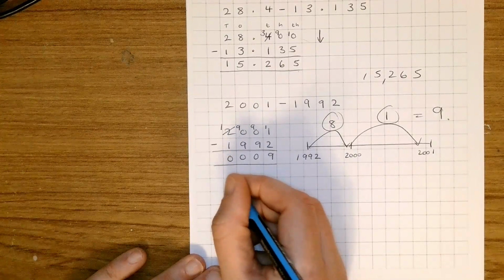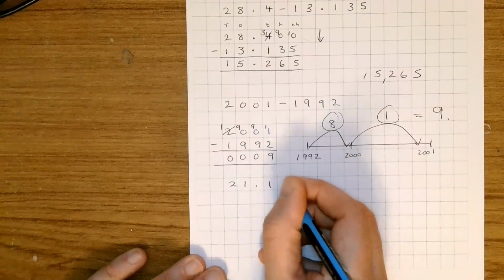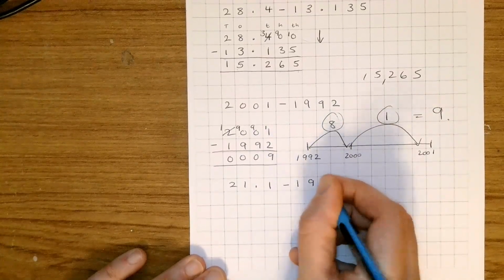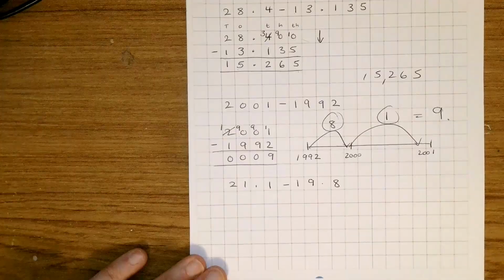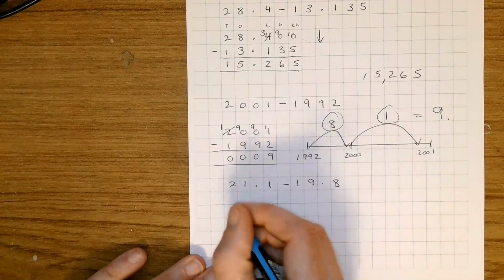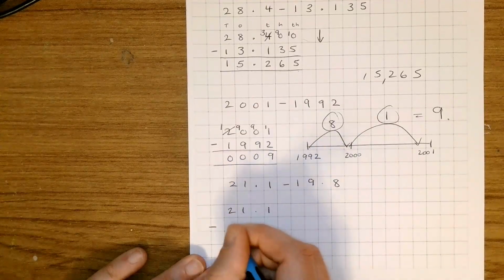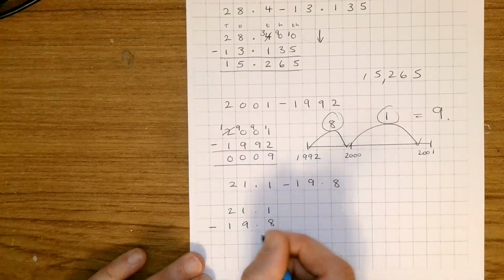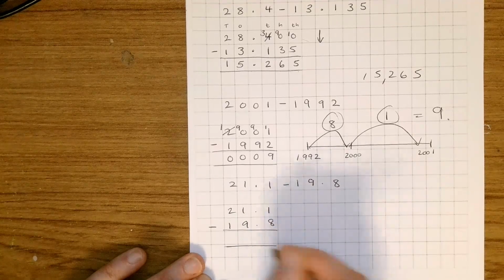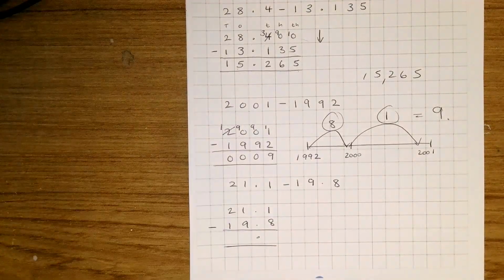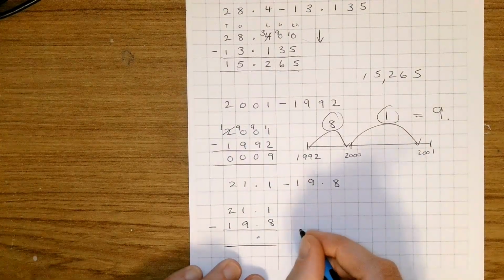So we could do 21.1 take away 19.8. And again, I could if I wish to, but maybe I would. 21.1 take away 19.8. And I could do it that way. Or I could just tell the answer is 1.3. Mr. C, how did you do that so fast?